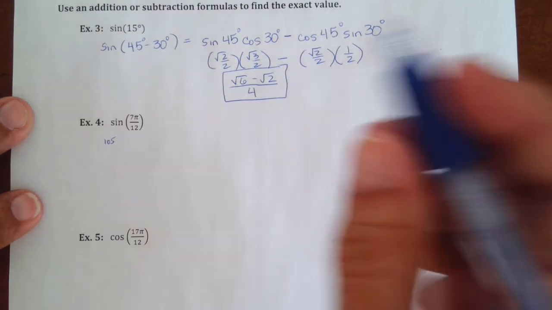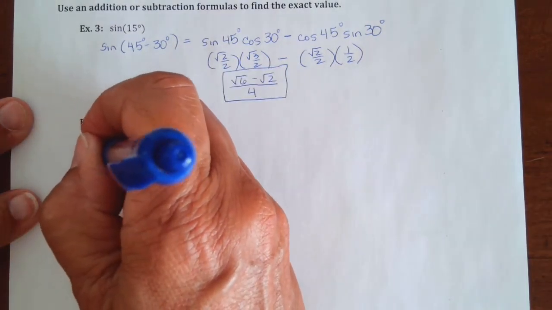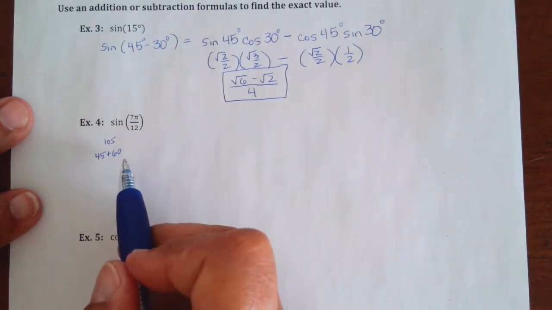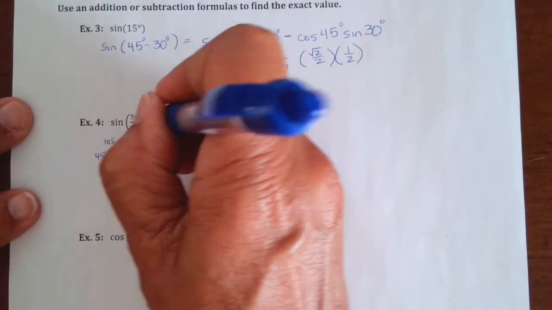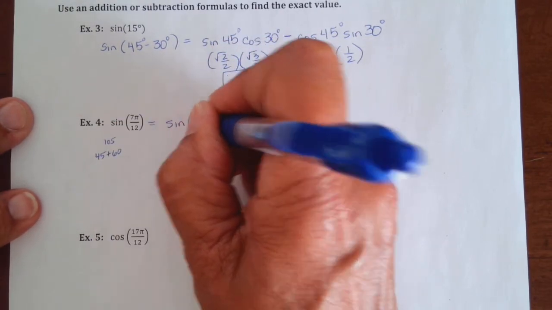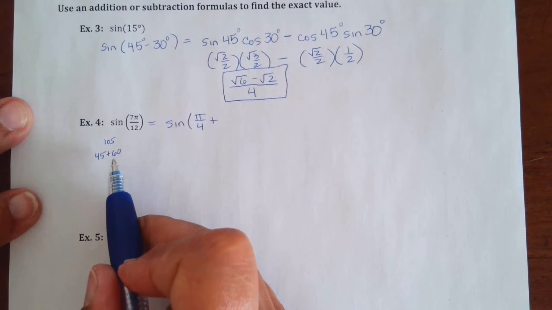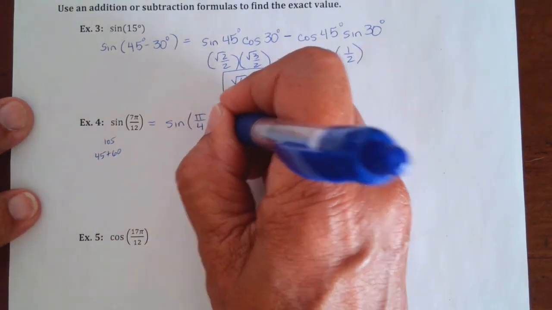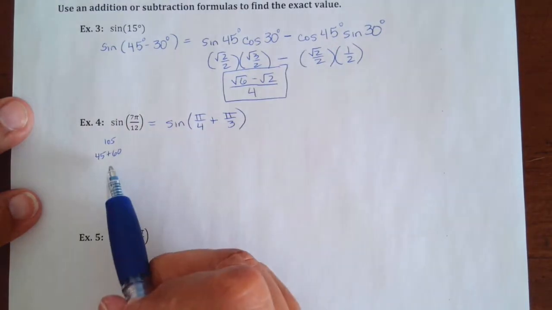So 105, I might use 45 plus 60, let's say. That's 105. So I would just want to write this out in radians. So I would do the sine of 45, which is pi over 4, plus 60 degrees, which is pi over 3. Okay. So that would equal what I needed.